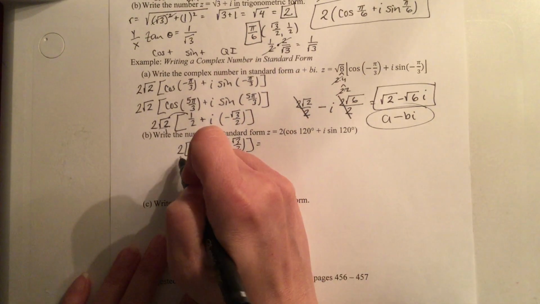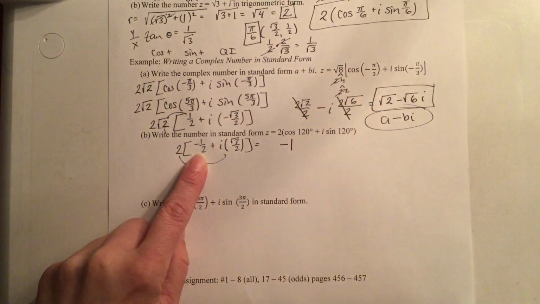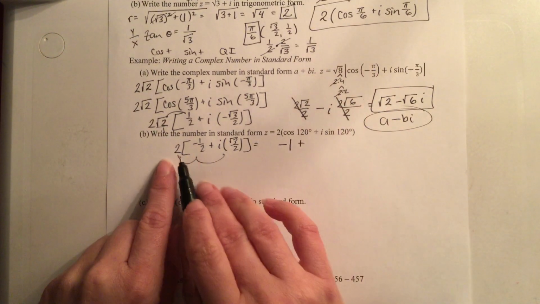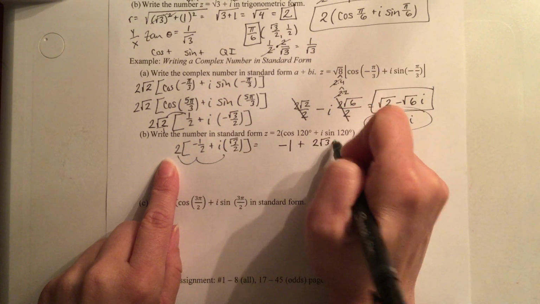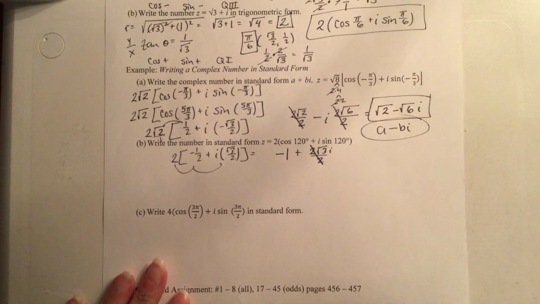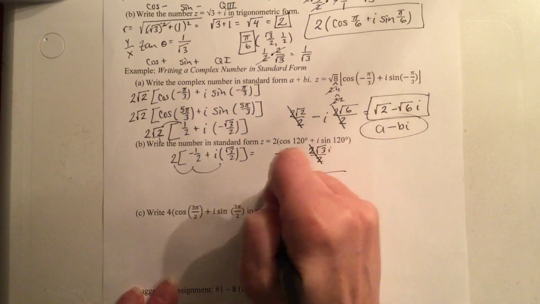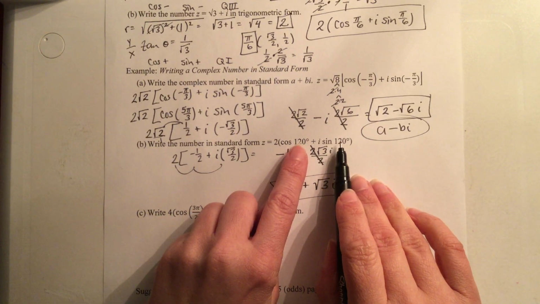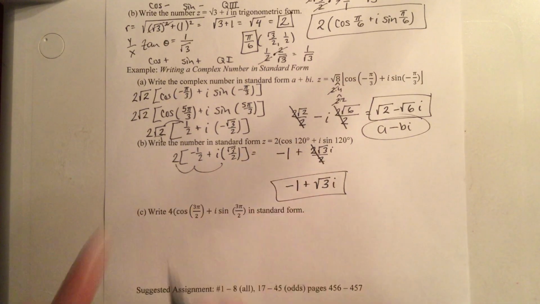All you have to do now is distribute the modulus. 2 times a negative 1/2 is negative 1. Plus, okay, this is a plus. When you multiply this, I end up with 2 square roots of 3i over 2. I can go ahead and cross cancel those 2's. So you'd have negative 1 plus the square root of 3i, and you're done. All you're doing is using the unit circle to identify the value for the cosine and the sine of the argument. Then you distribute the modulus.